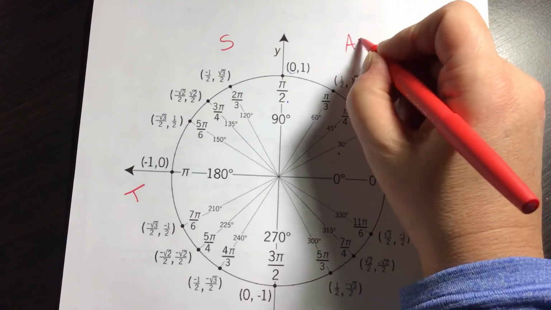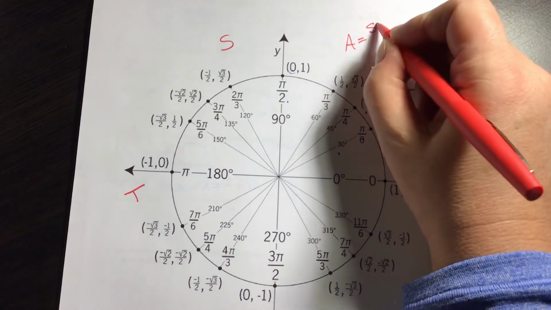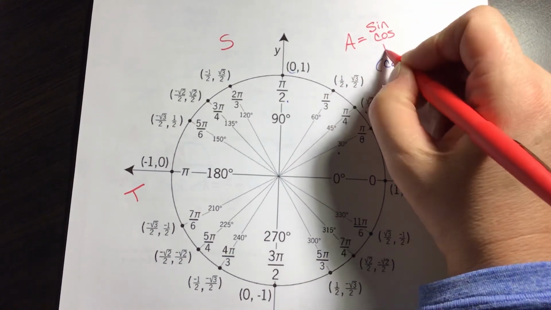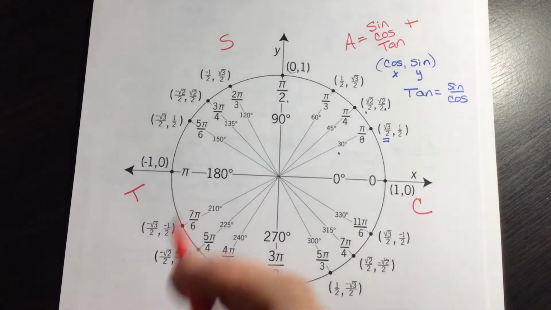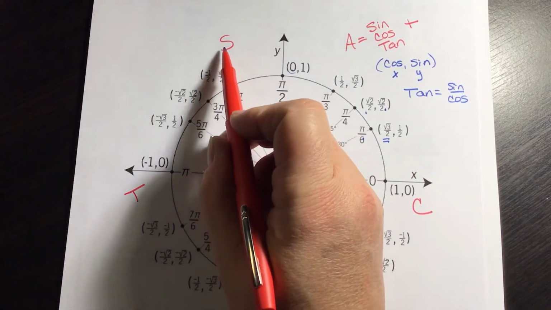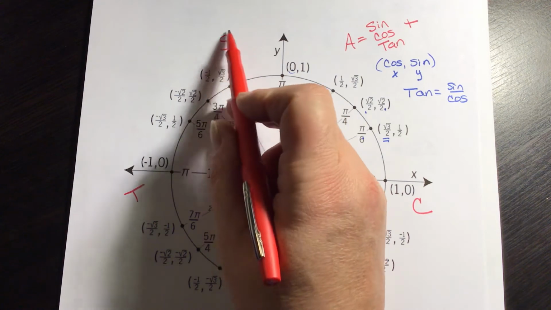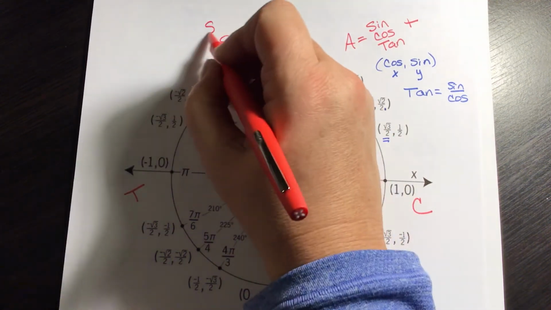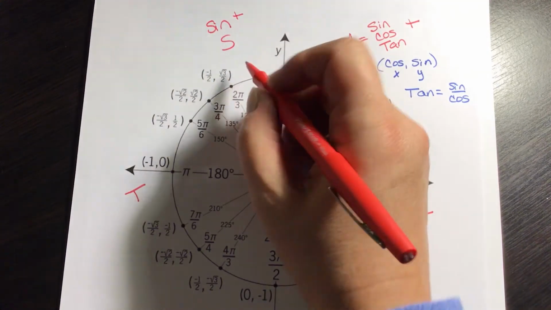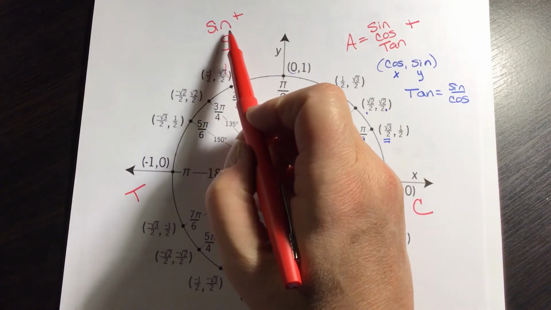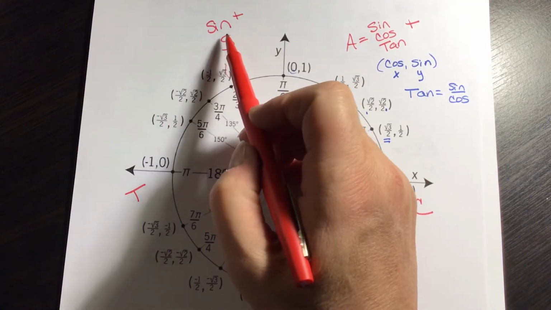In quadrant 1, sine, cosine, and tangent are positive. In quadrant 2, only sine is positive, so that means tangent and cosine are going to be negative.